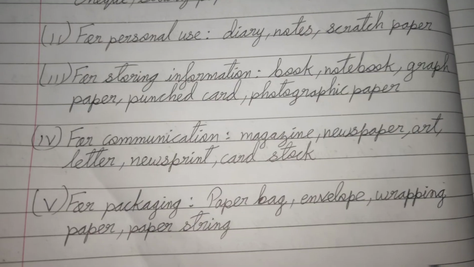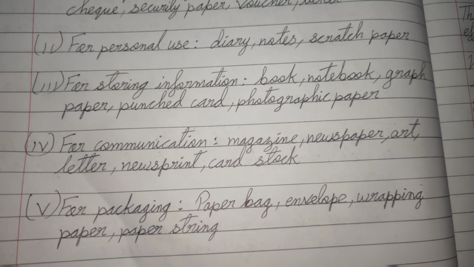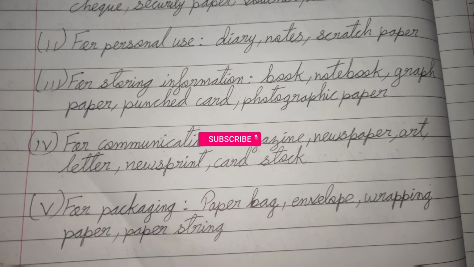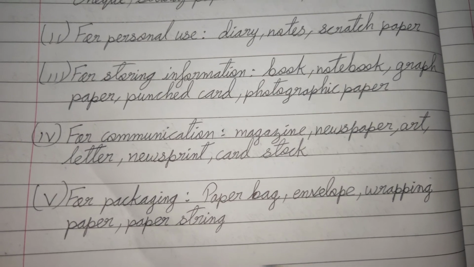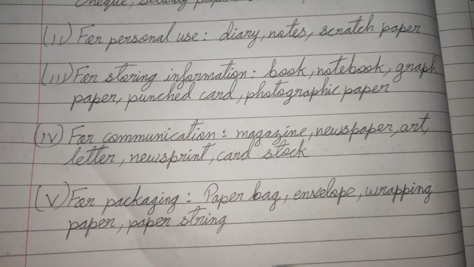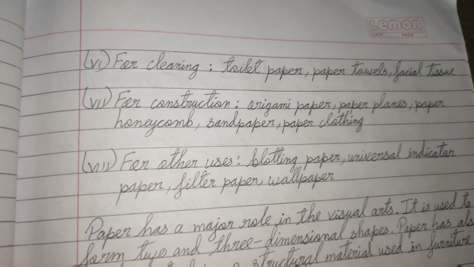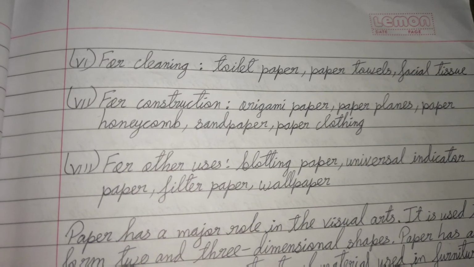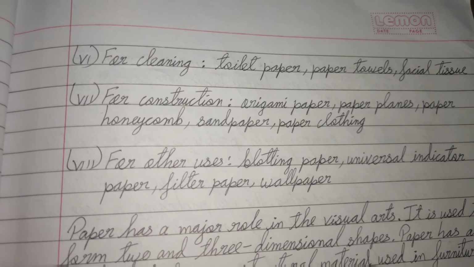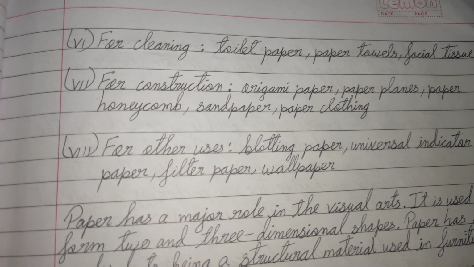Paper can also be used for communication through magazine, newspaper, art, letter, newsprint, card stock. Paper can also be used for packaging such as paper bag, envelope, wrapping paper, paper string. Paper can be used for cleaning like toilet paper, paper towels, face towels, facial tissue. Paper can be used for construction such as origami paper, paper planes, paper honeycomb, sandpaper, paper clothing.